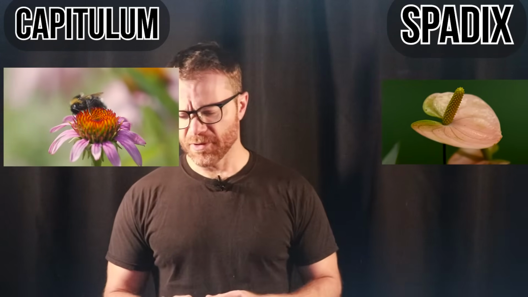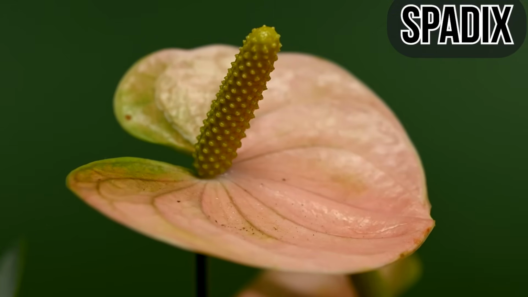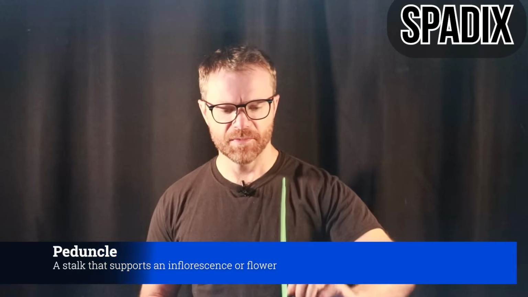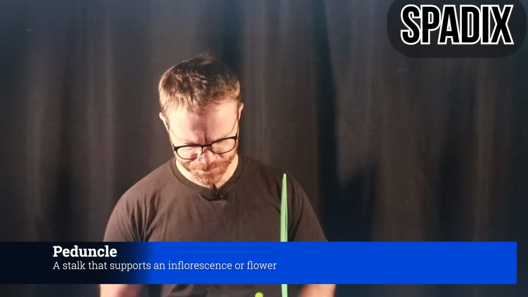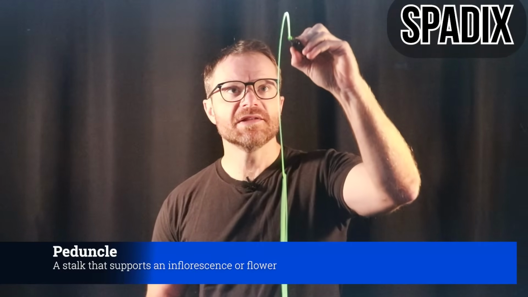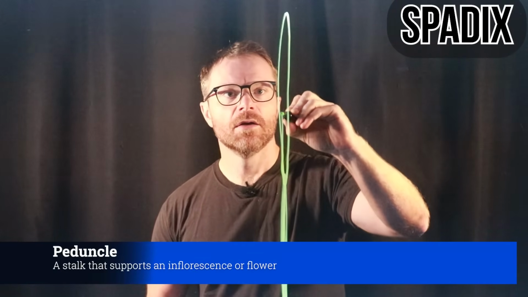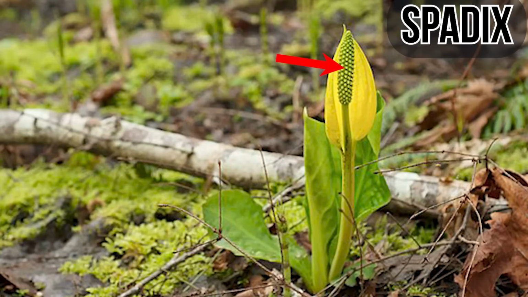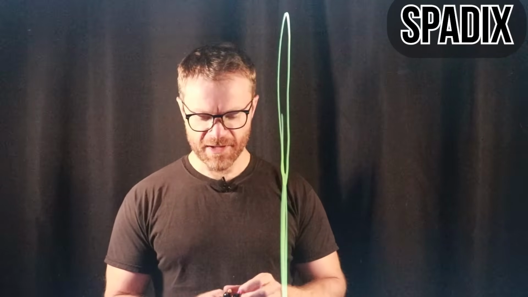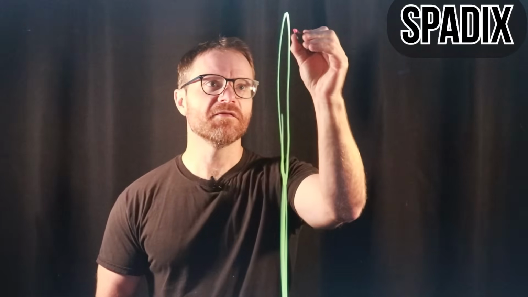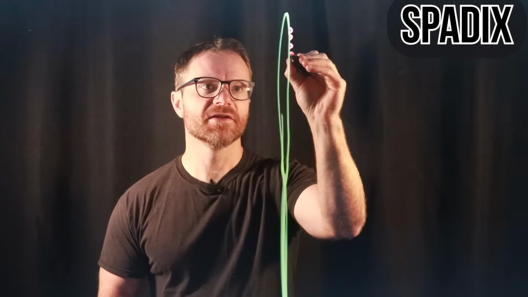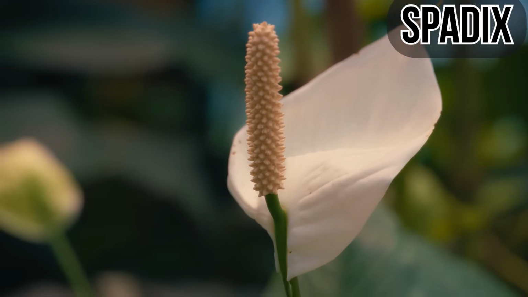Let's start with that second one, a spadix. A spadix is a really interesting type of inflorescence. So we start, as we always do, with our big main stem that holds up the inflorescence, the peduncle. And then there's basically a large receptacle that looks kind of like a corn dog or something like that. It's elongated. And along that is where all the flowers are. And the flowers basically just look like tiny little bumps. They're not impressive at all.